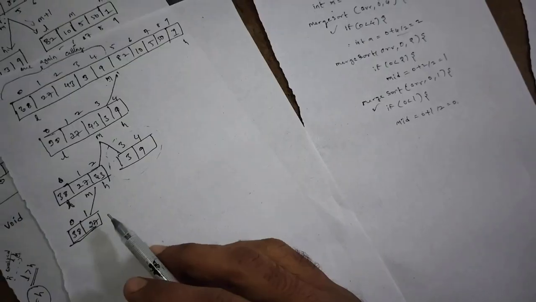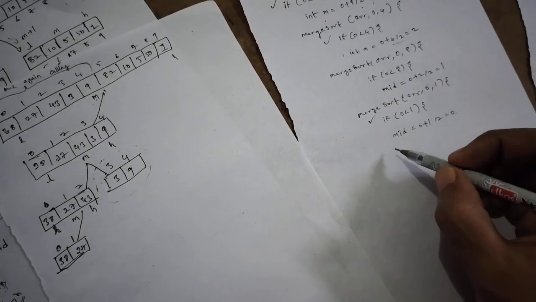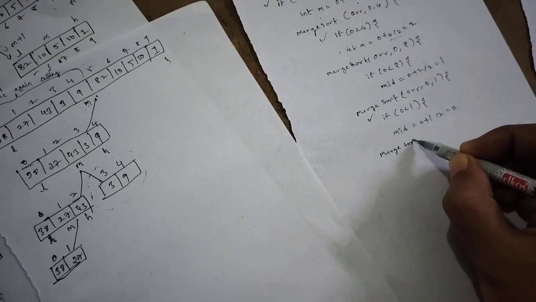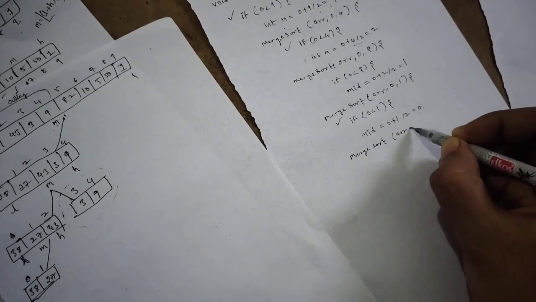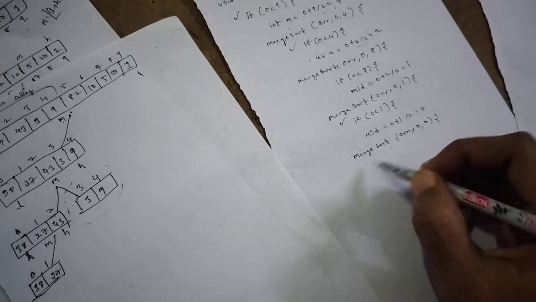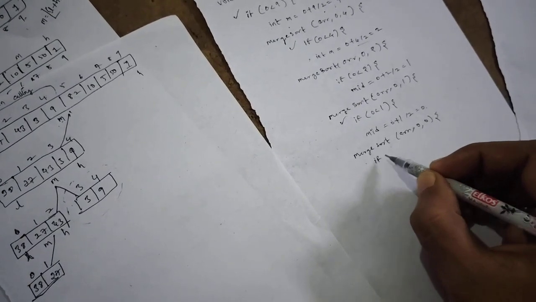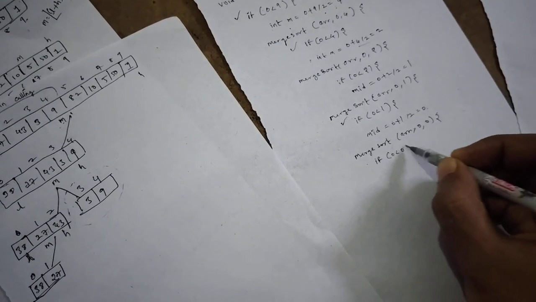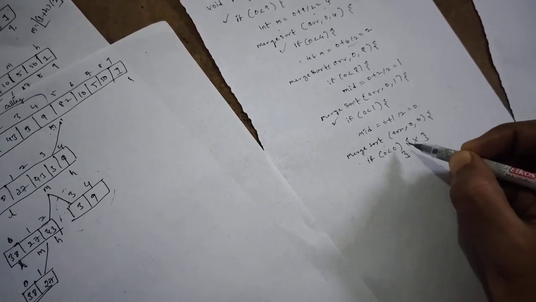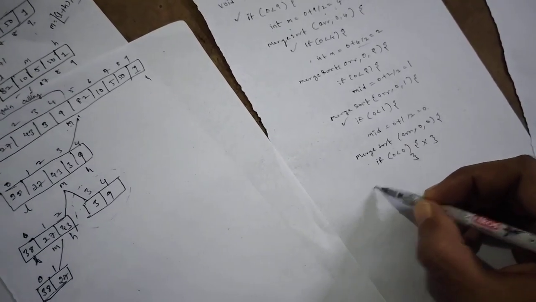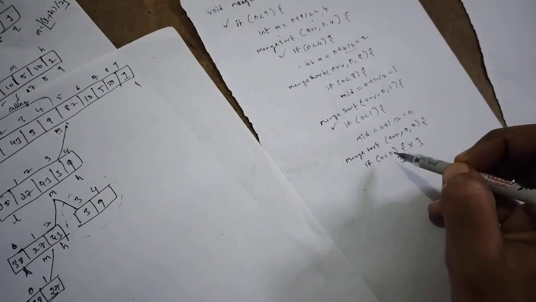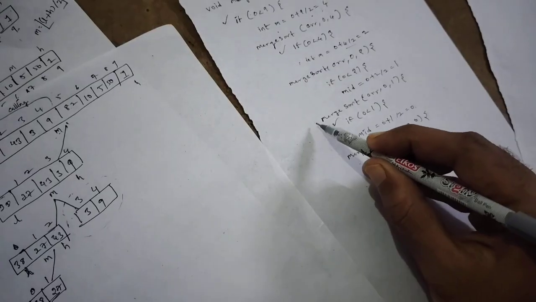And we will look again when I call merge sort on the array with 0 comma 0. When we do this, if 0 is less than 0, it will not execute.